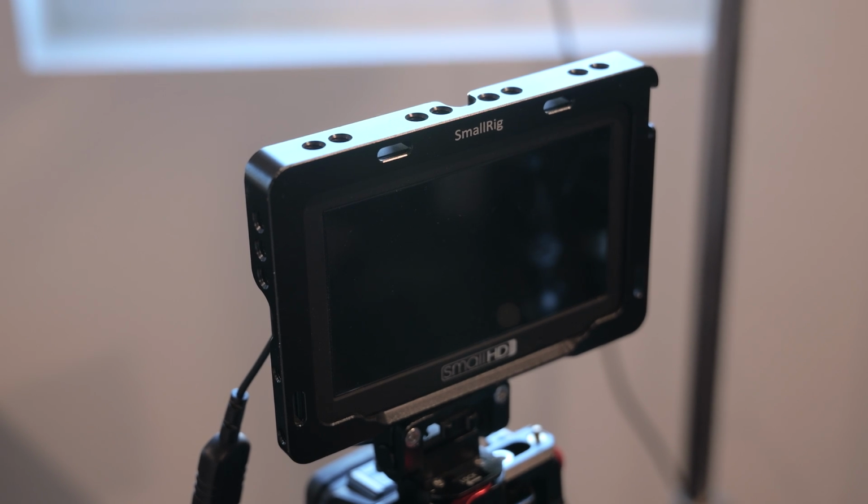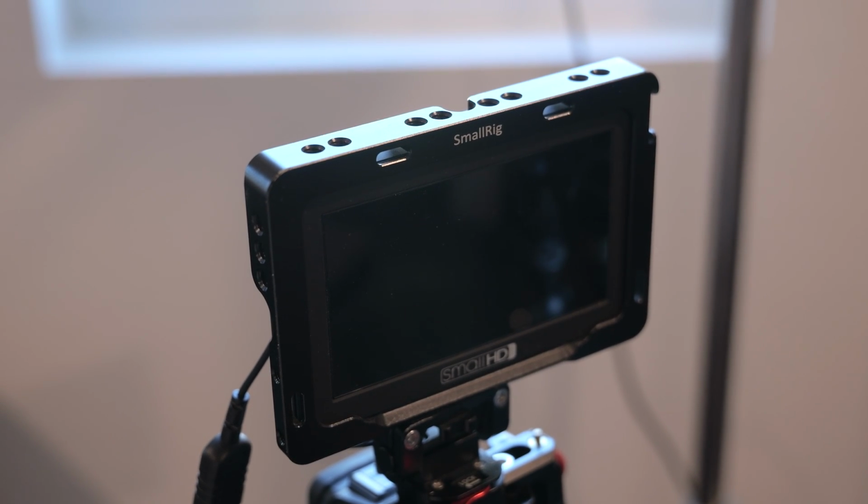I usually have a big monitor to help with the focus, but it is so helpful to have focus peaking available so that way you are 100% sure that the person that you want to focus on is in focus. So you can easily turn that on and off by having it in your eye menu.